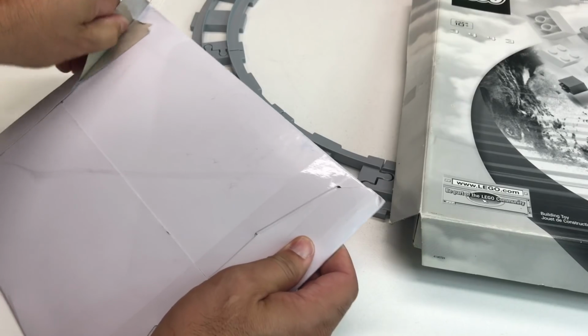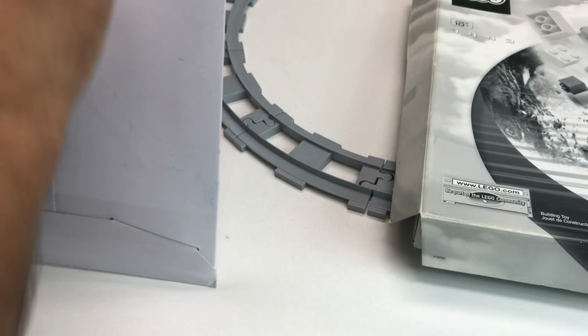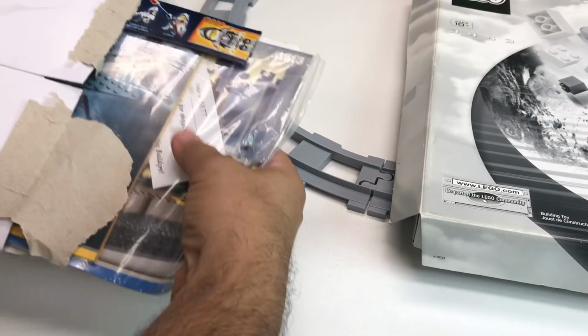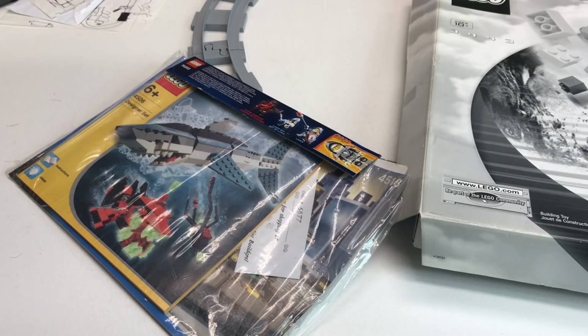So speaking of mosaics, let's do a LEGO haul. And this is from Bricklink. Alright, so I went to this seller.